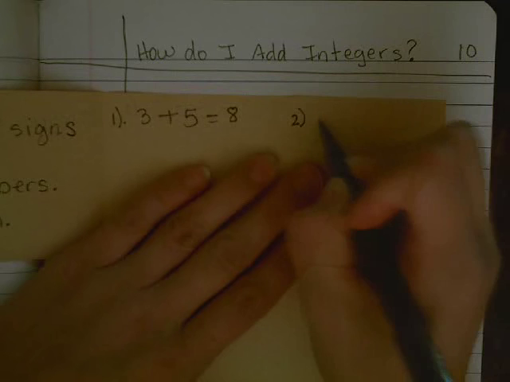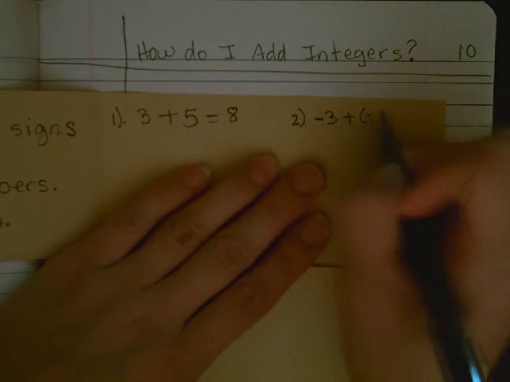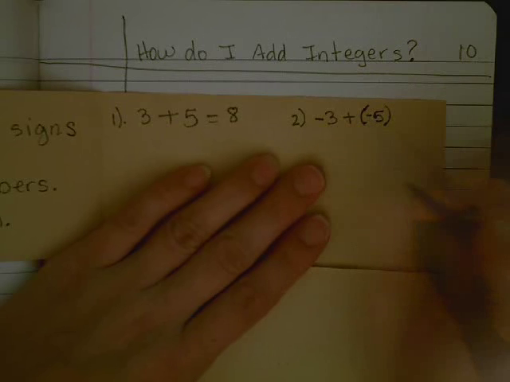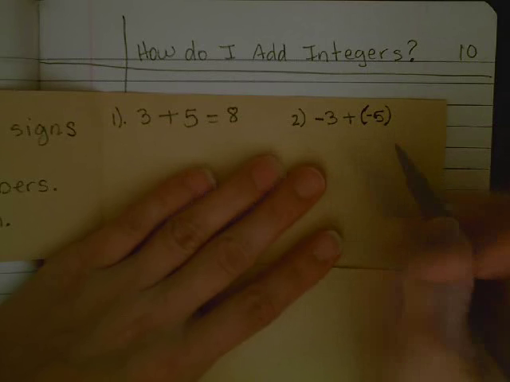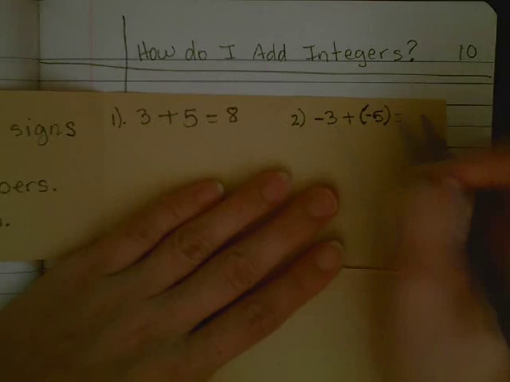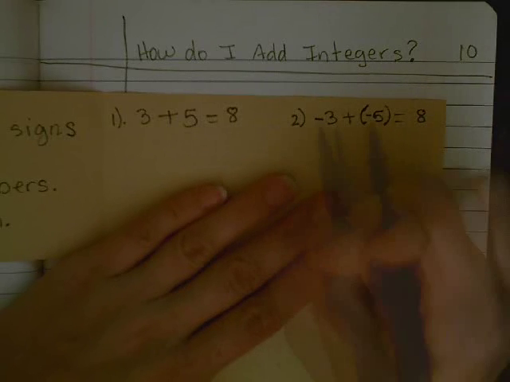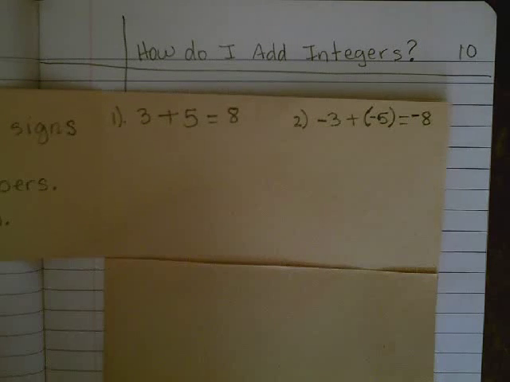Okay, so let's take a look if we add a negative. Let's say we have negative 3 plus a negative 5. The parentheses are there to show that we're grouping this negative and this 5 together. The rule says if the signs are the same, we're going to just add the numbers like we normally would. We know 3 plus 5 is 8. And the second rule says you're going to keep the sign. They have negative signs, so it's going to be negative 8. So negative 3 combined with the negative 5 is negative 8.